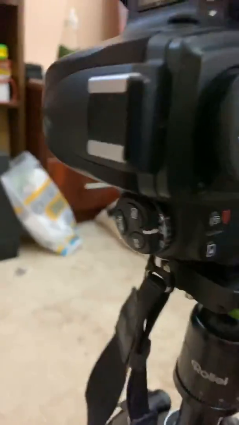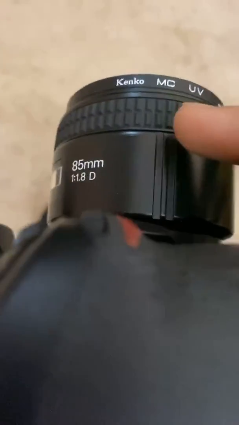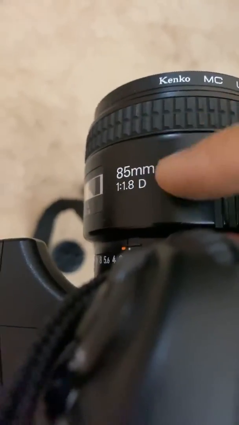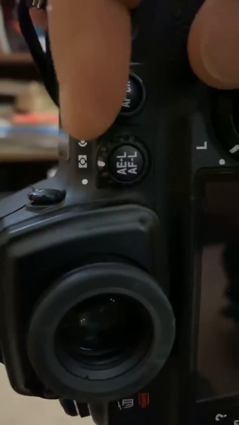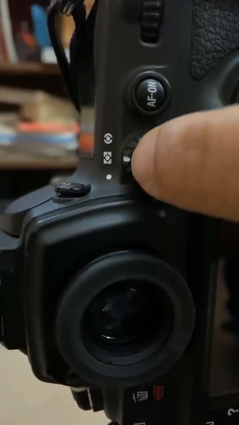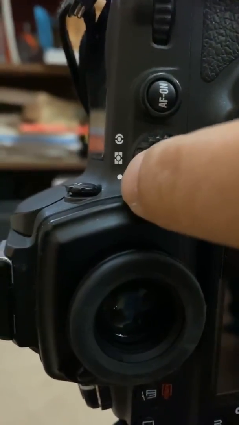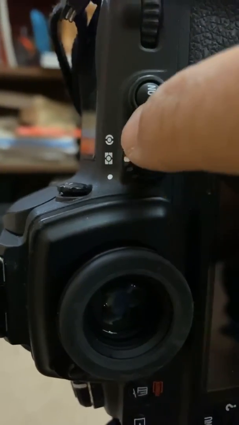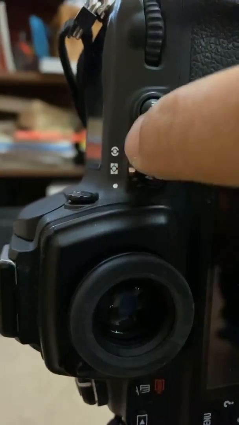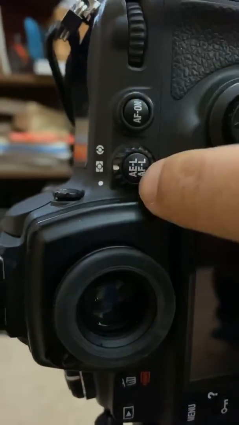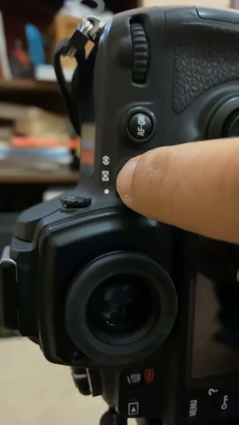This is my all-time favorite Nikon D700, and the lens is a prime 85mm f/1.8. I put this camera in portrait mode, and this is where you have to focus. We have three different metering modes: spot, matrix, and center weight. These are the three, and one is additional.